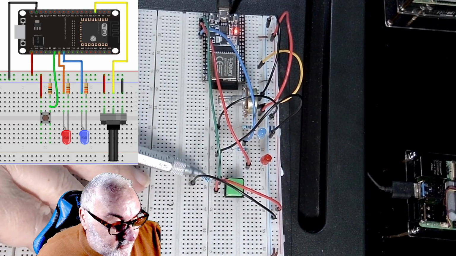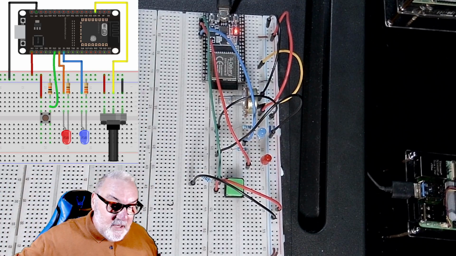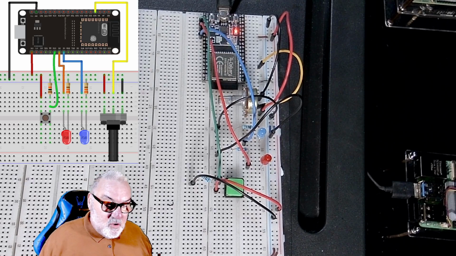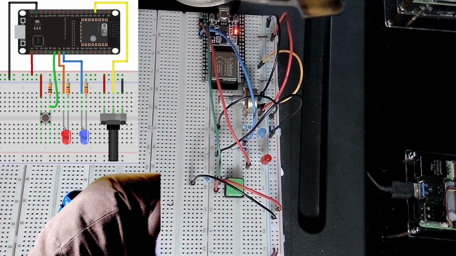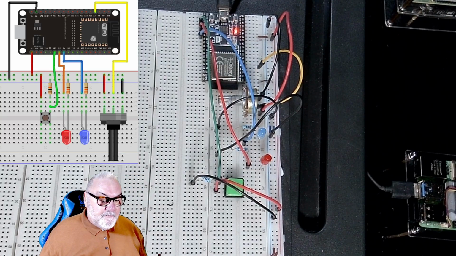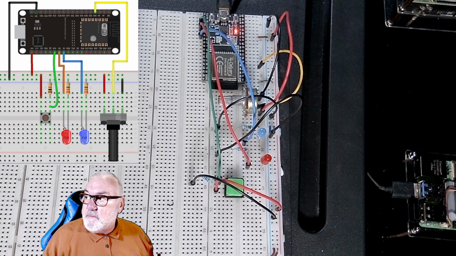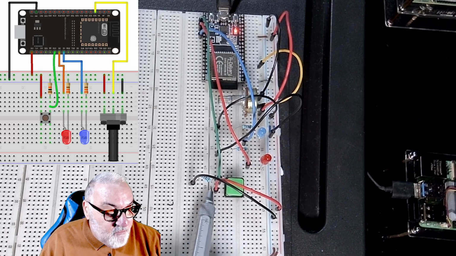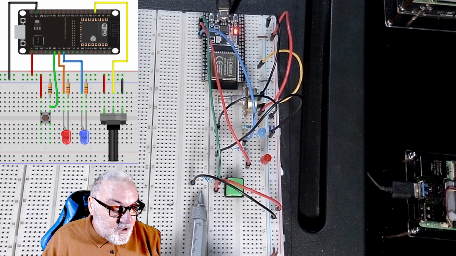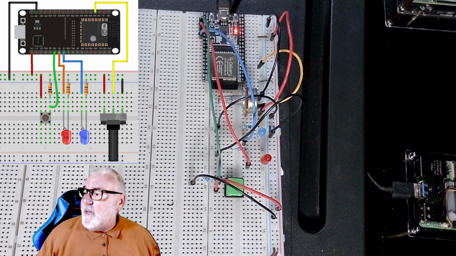The left leg, we've got a green cable, and that goes to pin 15, and then a 220 ohm resistor goes across the trench, from there to ground.